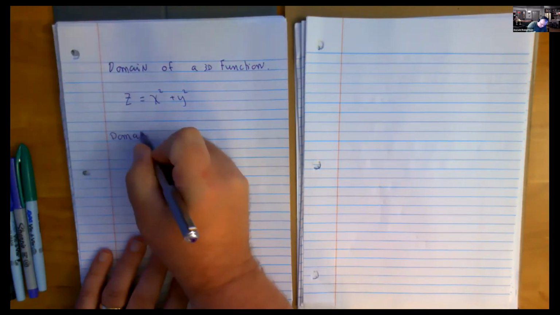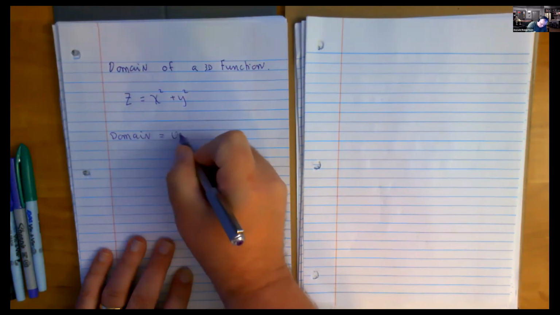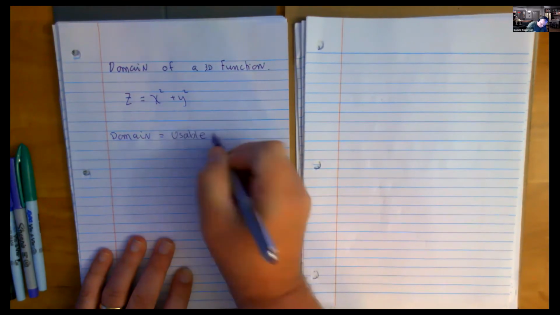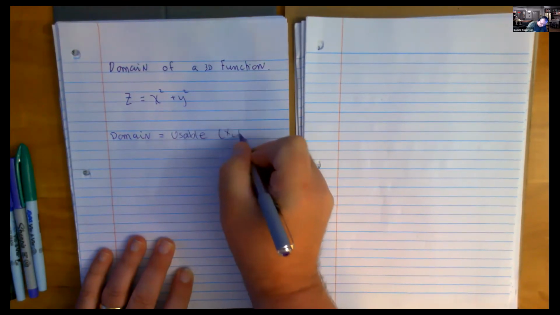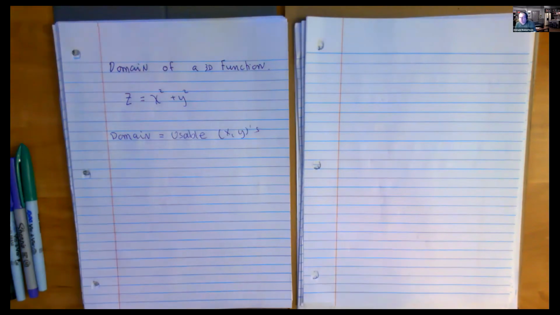The domain is the usable xy's. So the domain of a three-dimensional function is all the possible usable values for the coordinate pair xy.